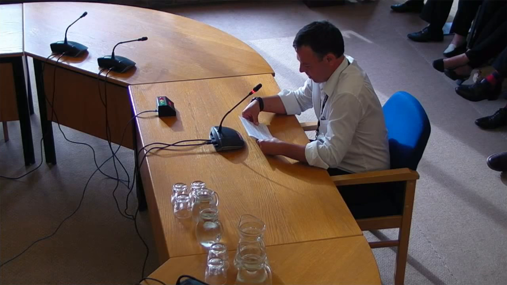Consequently, the properties be accepted as holiday homes and not their permanent home. Should this condition be accepted by the council, all appeals lodged with the inspectorate be withdrawn.